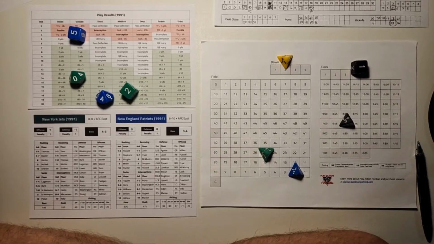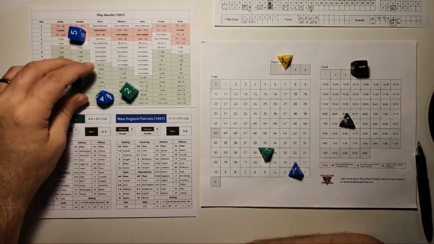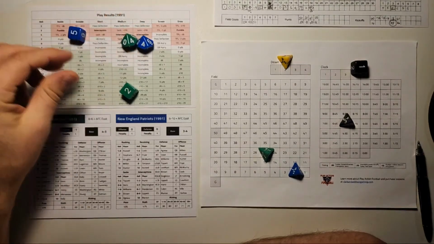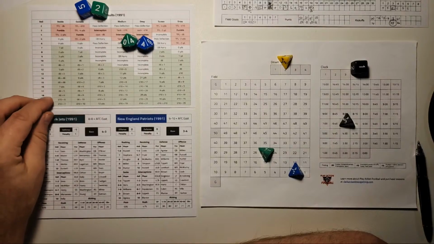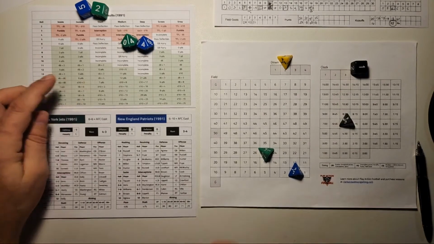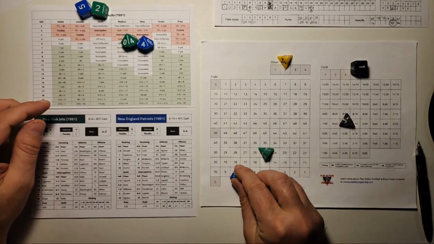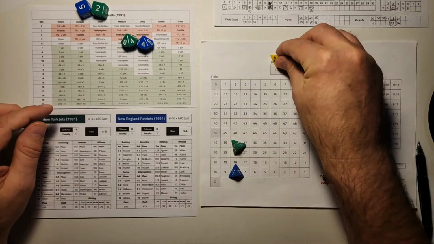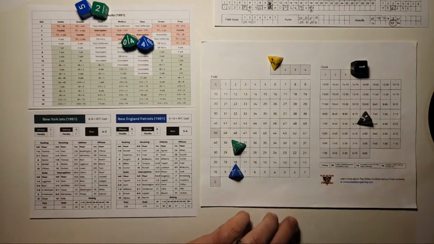2nd down and 4. 2nd down and 3. I'm sorry, 2nd down and 3. This is going to be an outside run to a nickel defense. Pretty good call there. That's going to make the overall adjustment even. And a 14 on an outside run is good for 6 yards. So that'll take it out to the 18, and that'll be a 1st and 10 for New England.